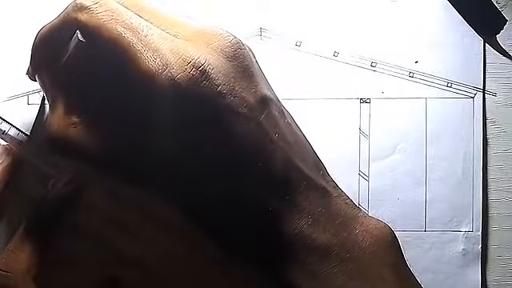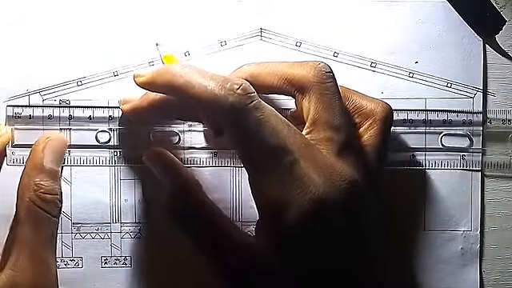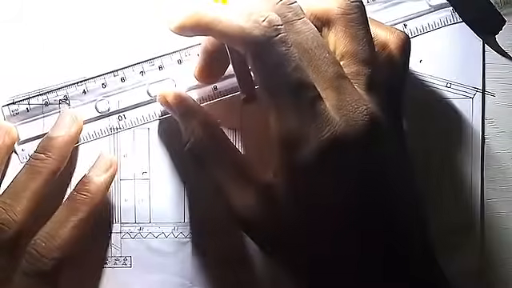So from here we measure 1.5 again, which is the extension for this one. Then we join it upwards. Good. Then our roofing sheet can stop here by 0.2. From here we can mark 0.2 where our roofing sheet can stop, which is 1, 2. Good. So our roofing sheet can stop there.